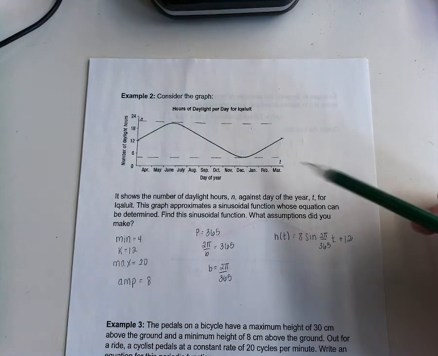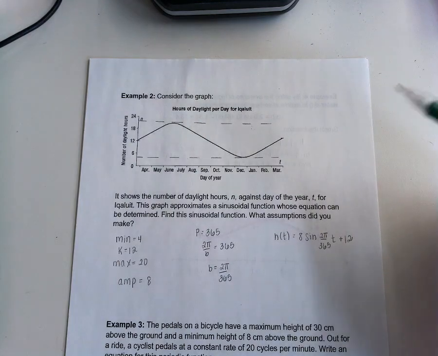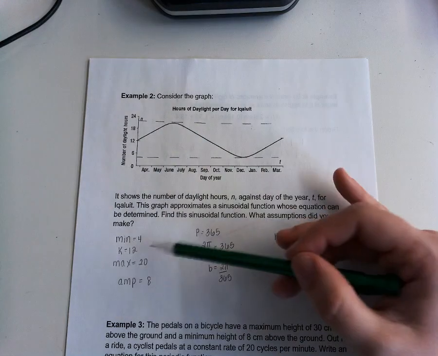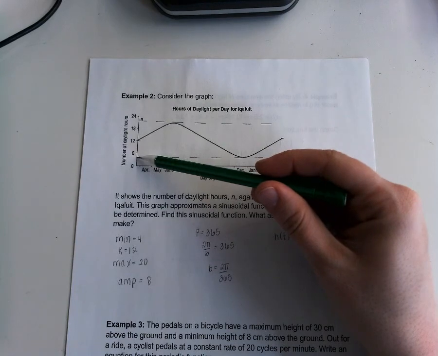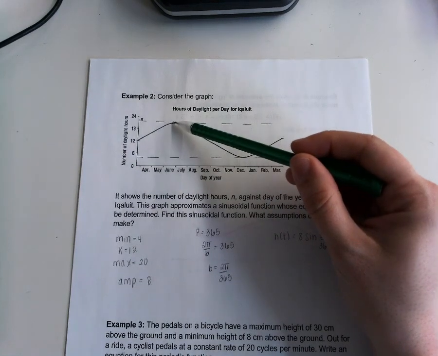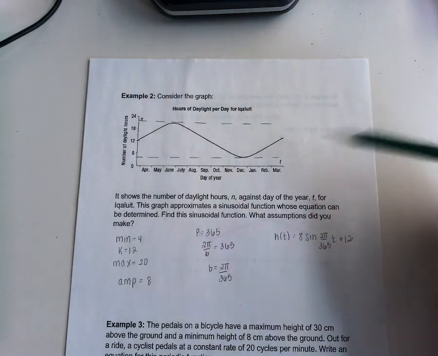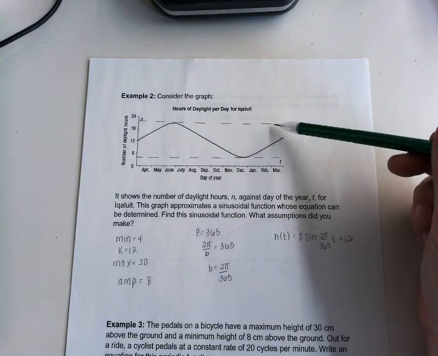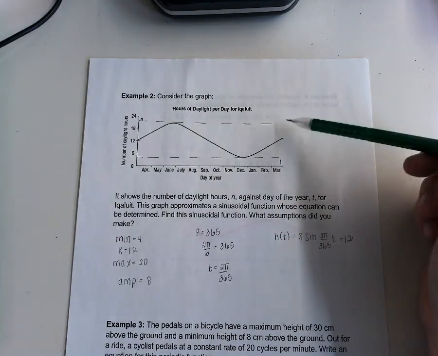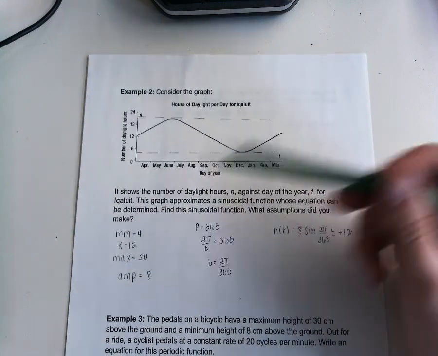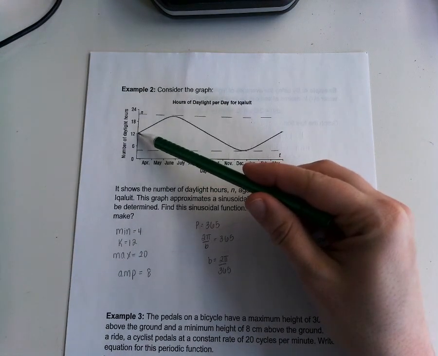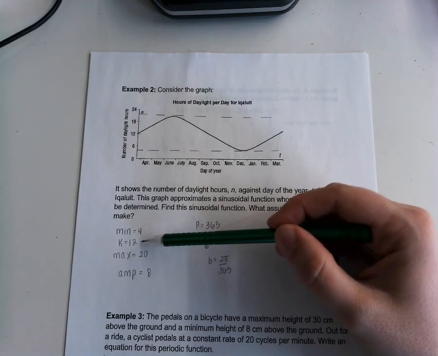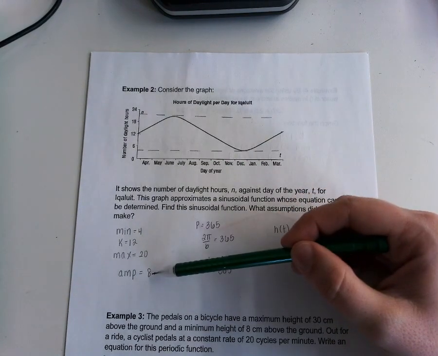So if we look at this graph, you can see that you sort of have to approximate. But if you look here, you can see the minimum looks to be at around 4, and the maximum looks to be around 20. So I used a ruler just to draw in a dotted line to help you find that minimum and maximum. And then that means the middle is actually quite a lot easier to find. It's at 12, so that's your K value. So here we have an amplitude of 8.